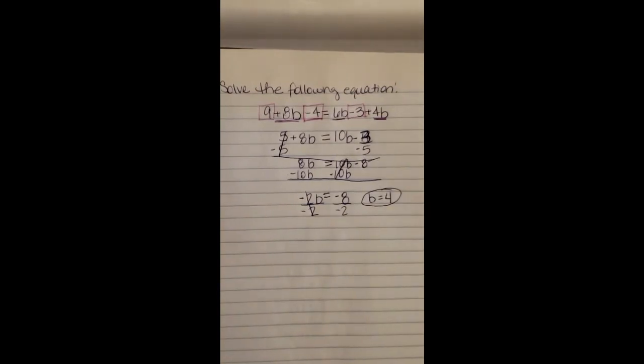Okay? And then your second question says, a caterer charges a setup fee of $50 plus $20 per person. How much will the caterer charge if 35 people attend the party and the customer has a coupon for $100 off the total? So there's a myriad of ways that you could have solved this question, but I'm going to work out one way with you.